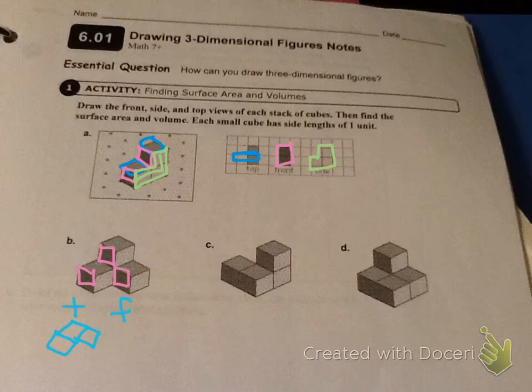So that's going to be, these two are going to be stacked on top of each other, and then another one on the bottom. And then the side view is the opposite direction, so these two are stacked on top of each other and that one is next to it.